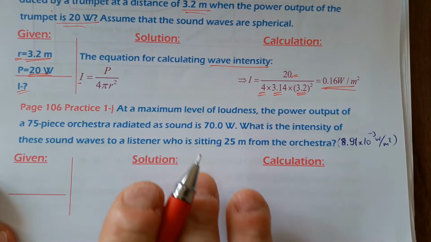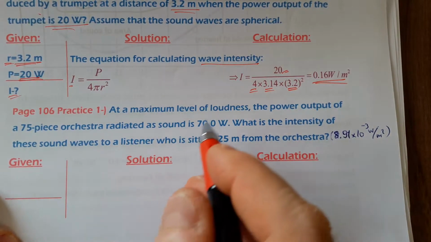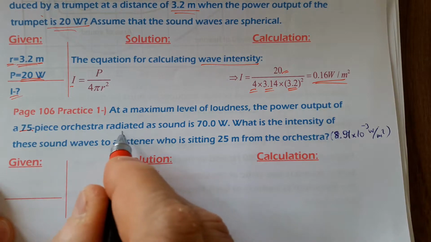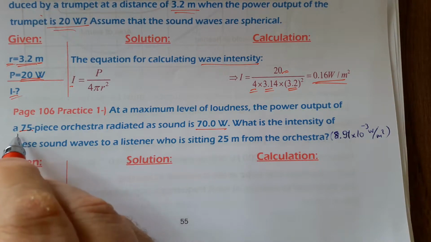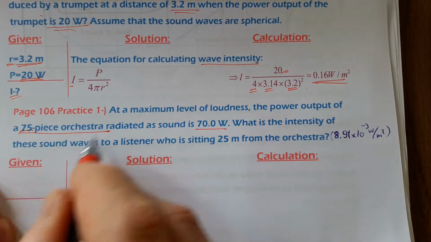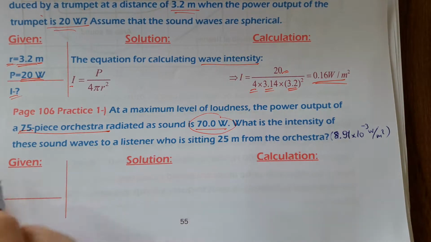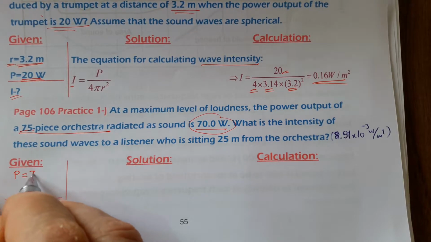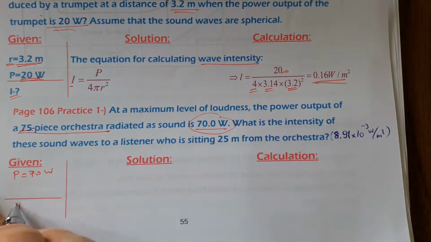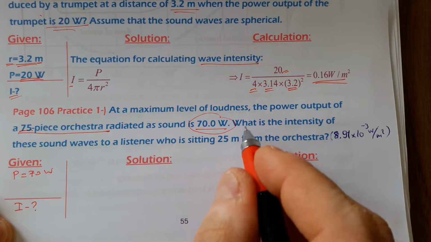Next question is a practice problem. It says that at a maximum level of loudness, the power output of a 75-piece orchestra radiated as sound is 70 watts. So 75 pieces means there are 75 instruments in this orchestra. All together they produce a power which is 70 watts. So what is the intensity of this sound wave? The question is to calculate the sound intensity.